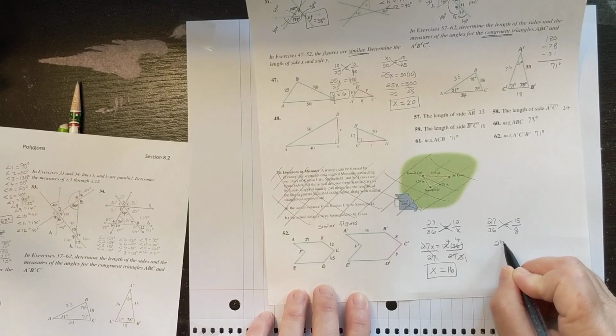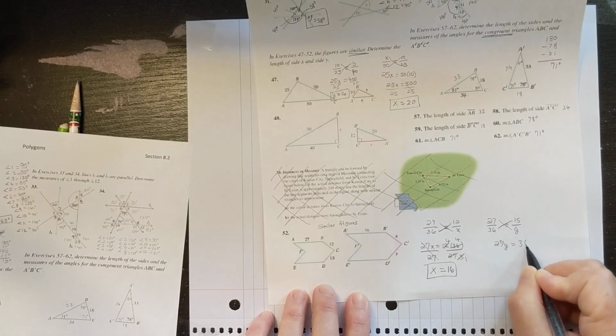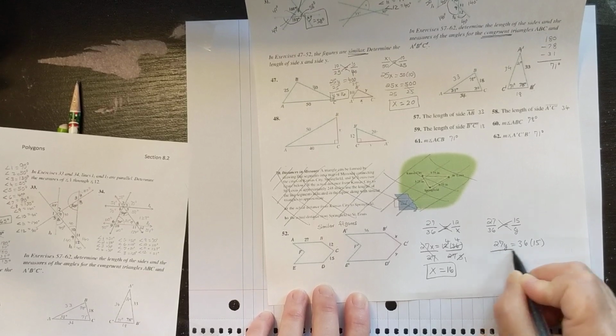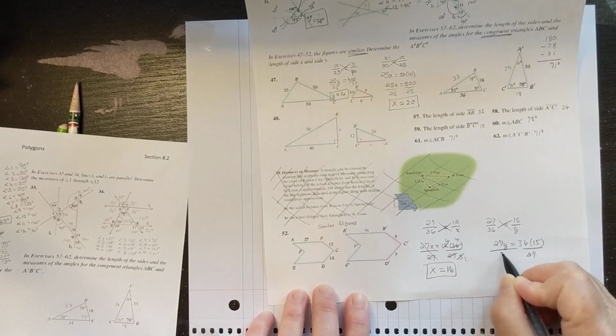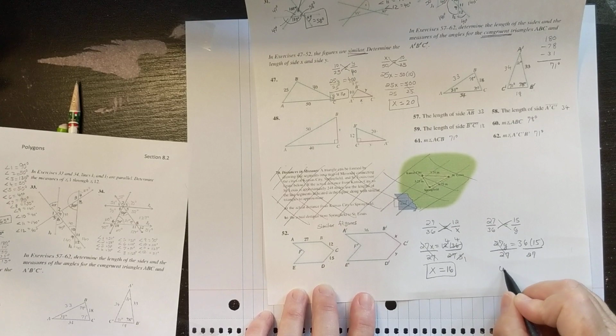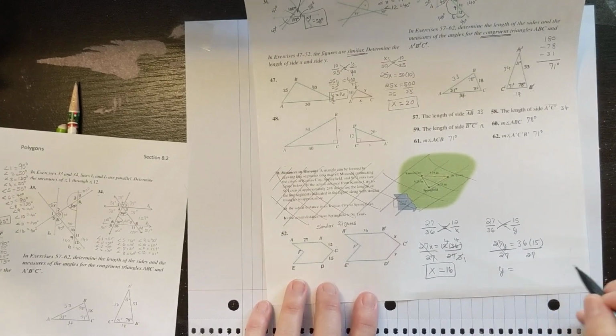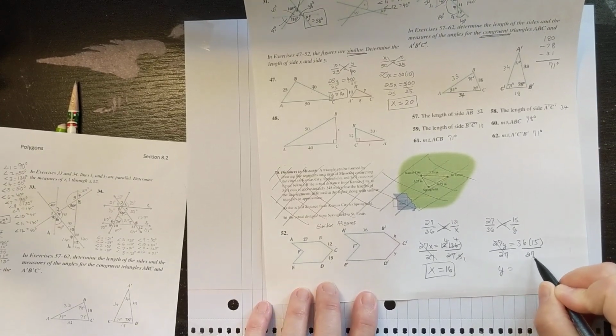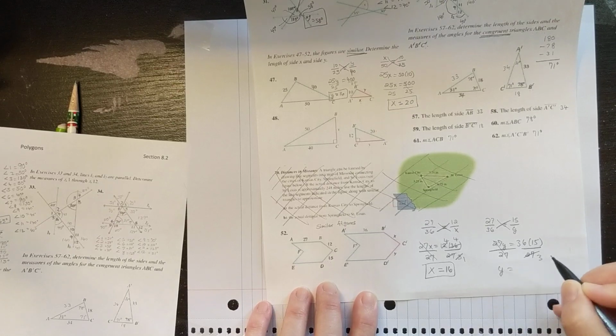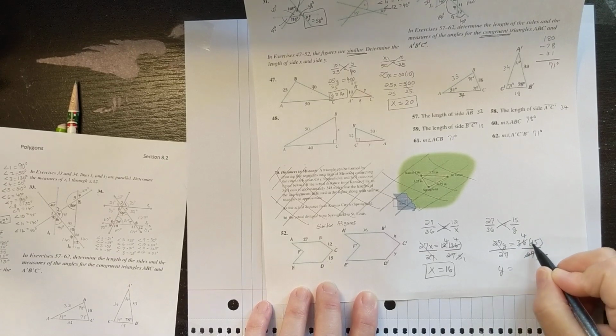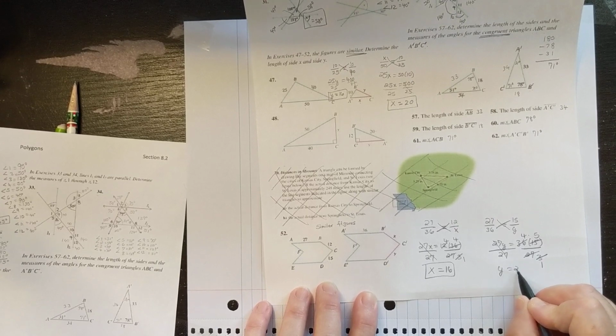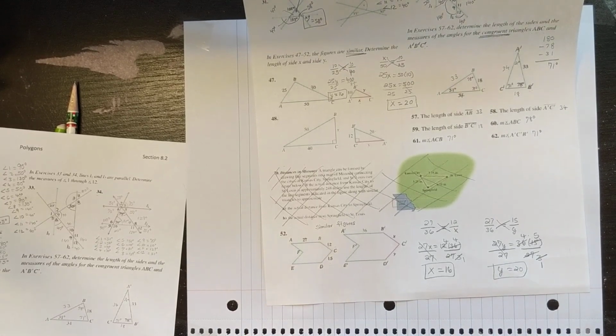27Y, when I cross multiply, is equal to 36 times 15. And then you're going to divide both sides by 27. Again, you can use your calculator, but I don't have one with me, so I'm just going to do this. 9 goes into 27 3 times. 9 goes into 36 4 times. 3 goes into 3 once, and 3 goes into 15 5 times. So Y is equal to 20. 4 times 5 is 20. So that is the last one for this video.